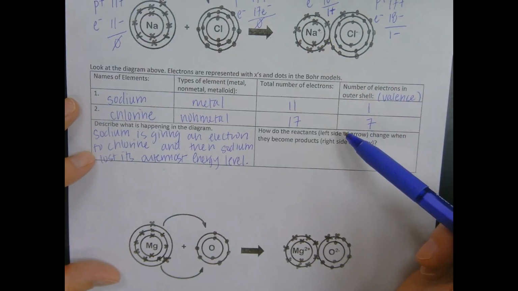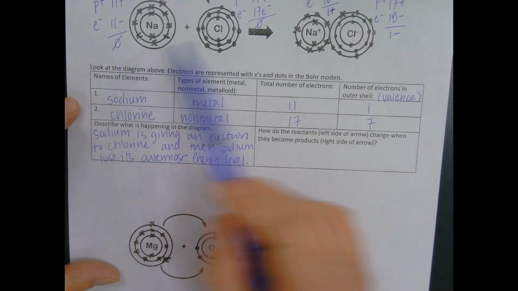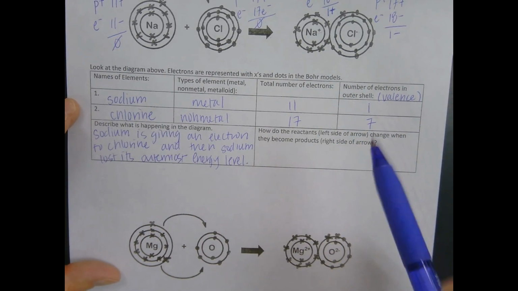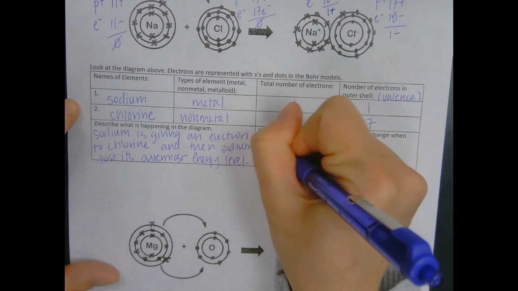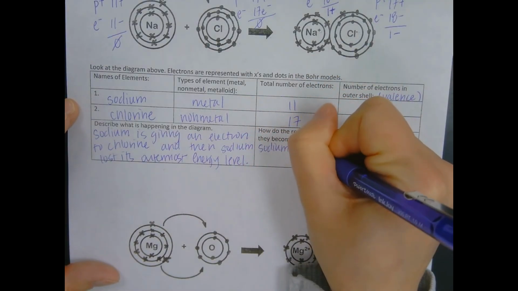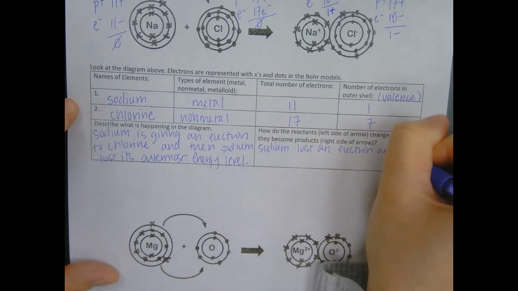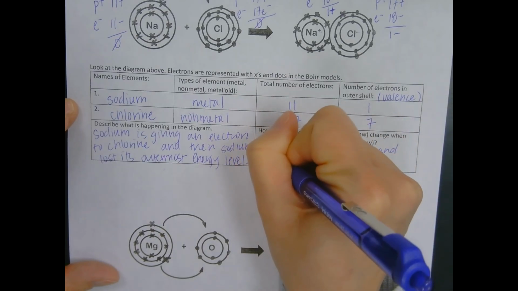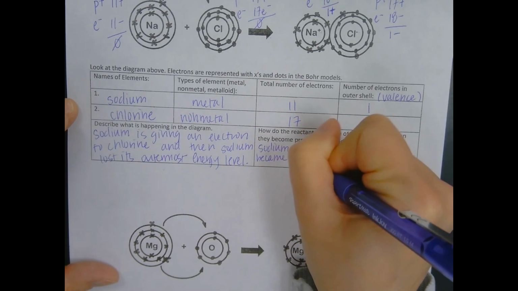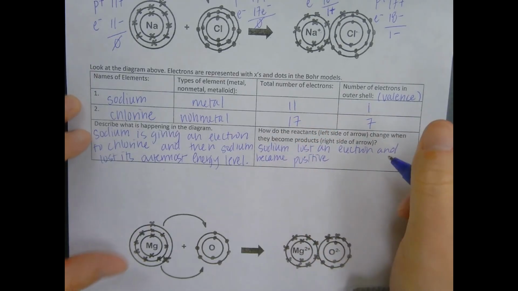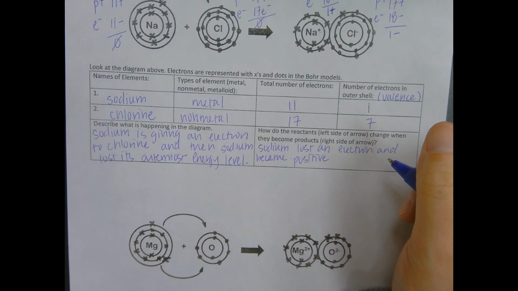So then how do the reactants on the left side of the arrow change when they become products on the right side of the arrow? Well, sodium lost an electron and became positive. And we saw that because the number of protons stayed the same, but now we have 1 less electron, so that's how we got a positive 1.